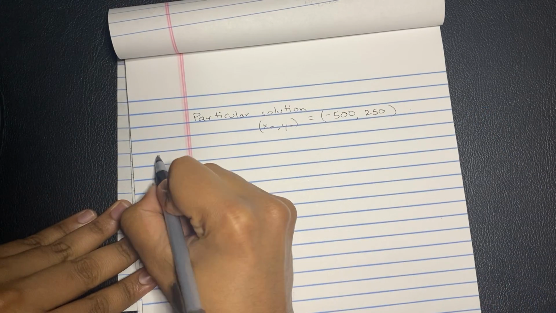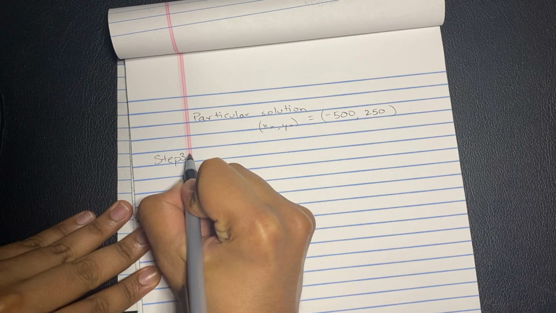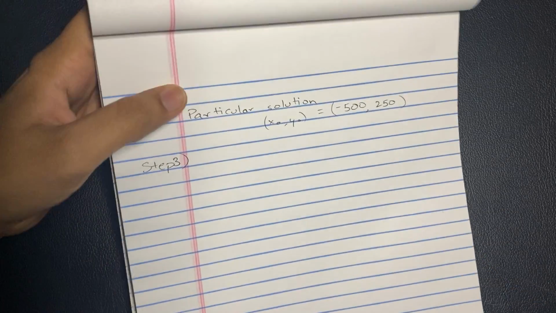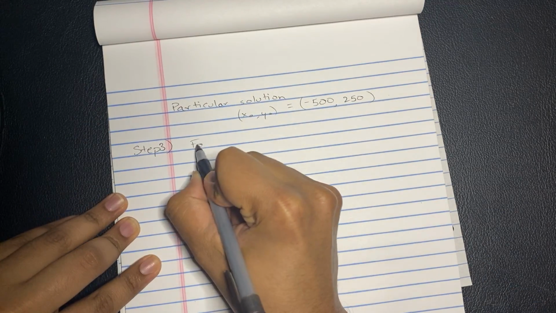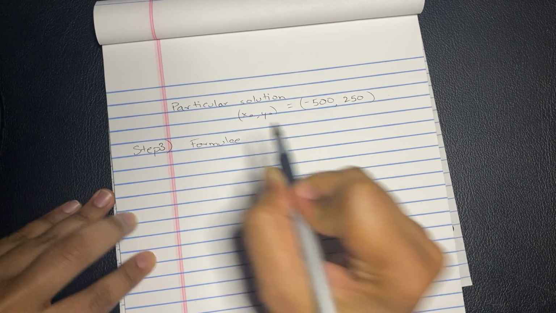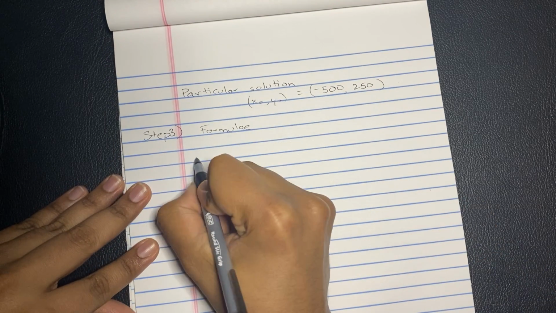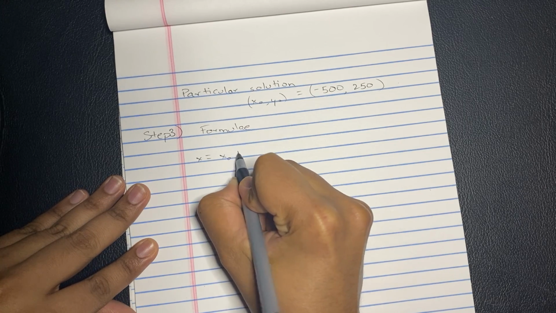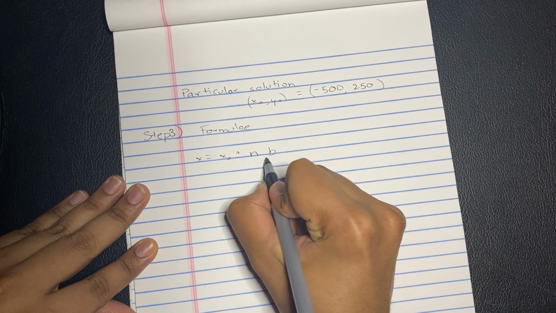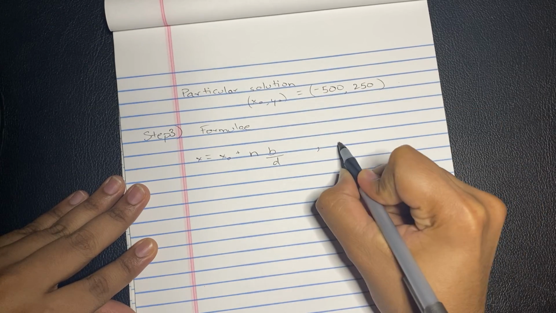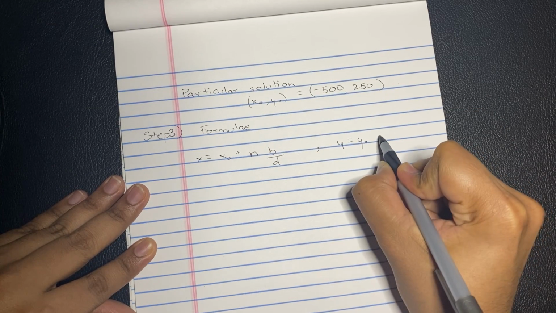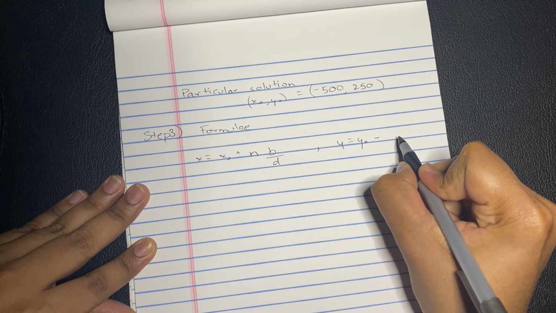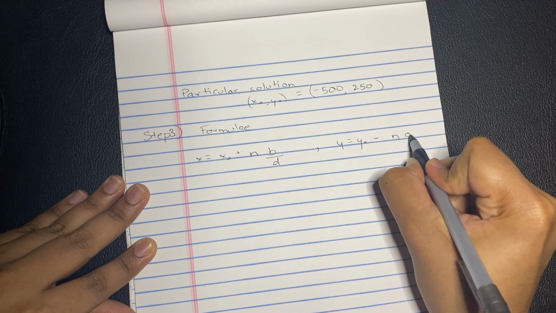Now I'm going to do step 3. For this, we need to use the formulae. Two formulae: x equals x naught plus n times b over d, and y equals y naught minus n times a over d.